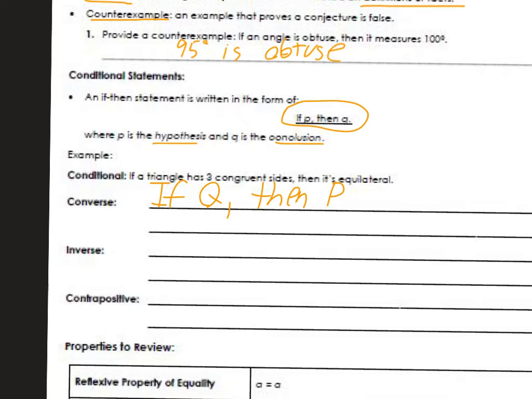Inverses are the negative of the conditional. So instead of if P then Q, we would have if negative P, or if opposite of P, then opposite of Q. Contrapositives are going to be the opposites of the converse. So instead of if P then Q, we'll have if opposite of Q, then opposite of P.